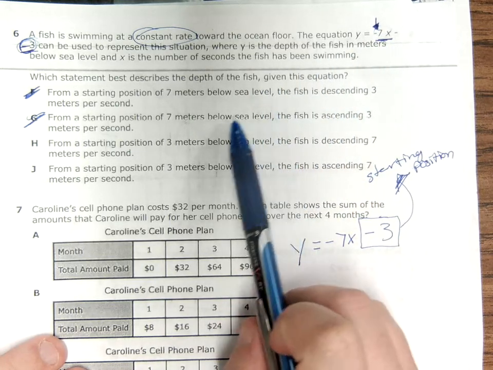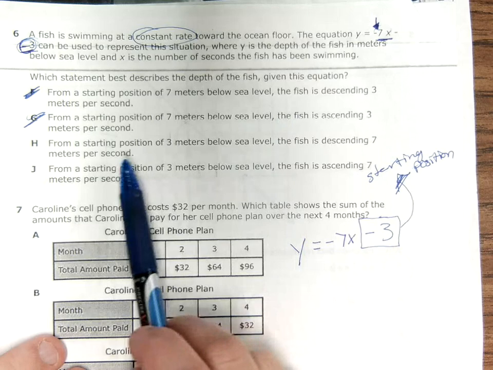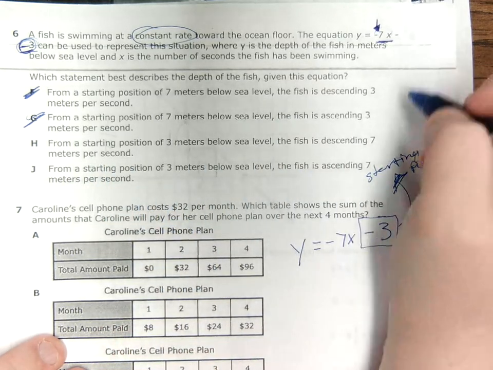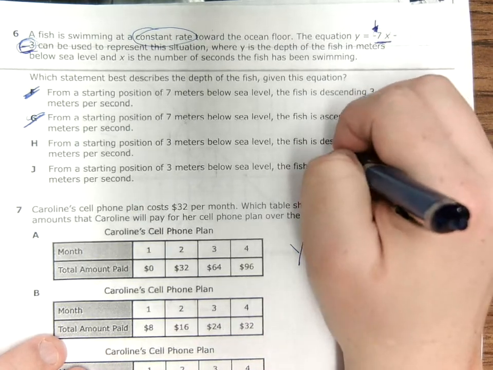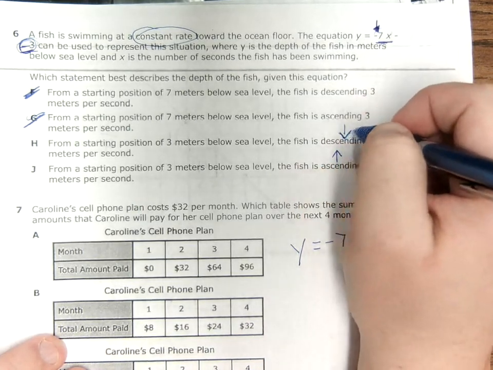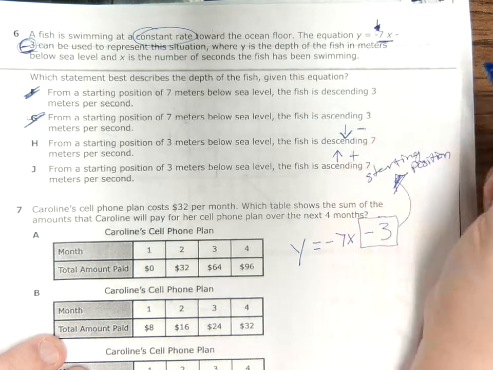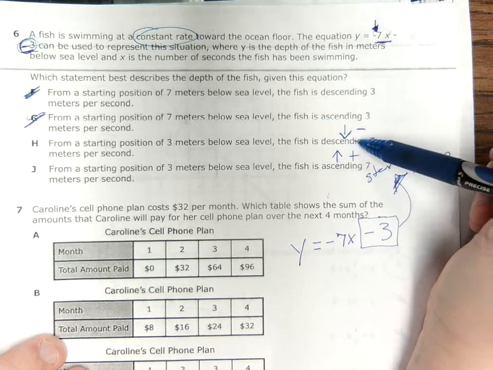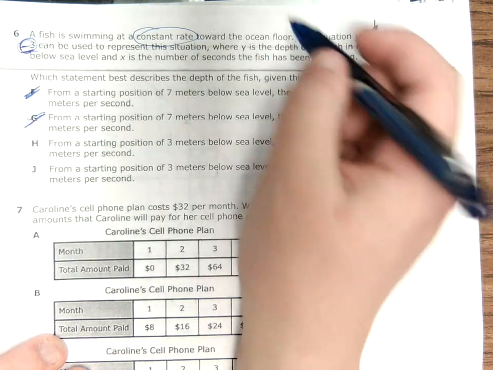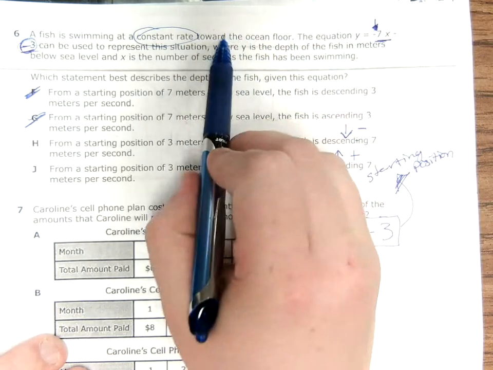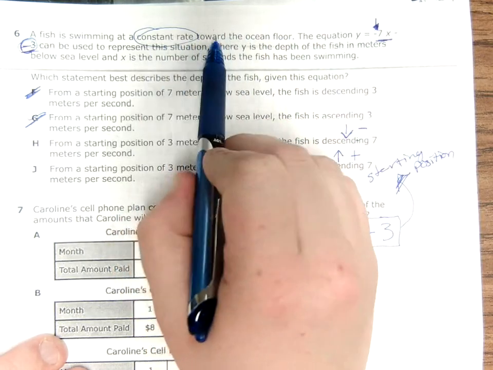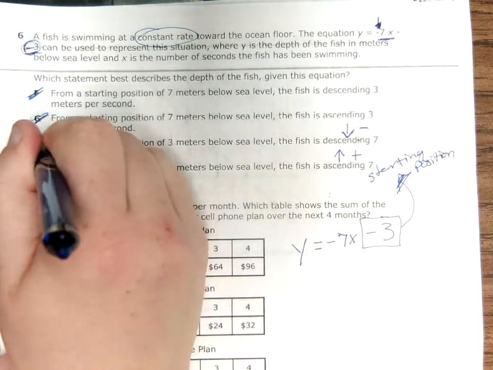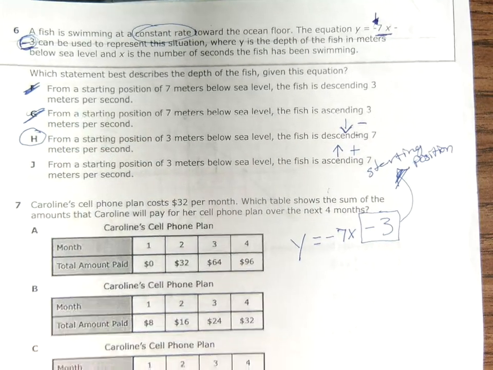Okay, so let's see. The fish is descending 7 meters per second, or the fish is ascending 7 meters per second. Descending means we're going down, ascending means we're going up. So if I'm going down, I should have a minus here, and if I'm going up, I should have a plus here. Is there a minus or a plus in front of that 7? That's a minus, so it should be descending. And in the word problem, you can see it's going toward the ocean floor, which means I'm going down. Descending means down, so we're going to pick H.